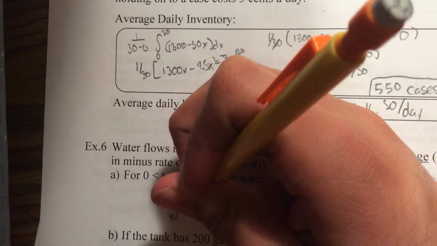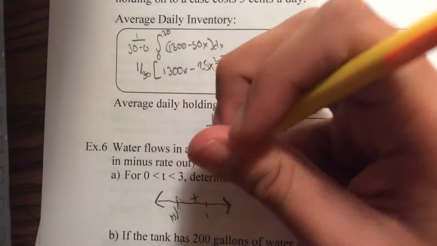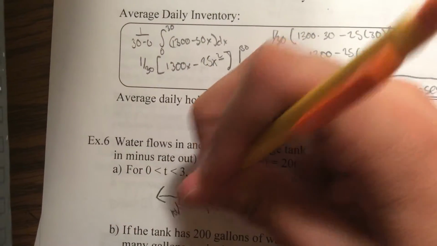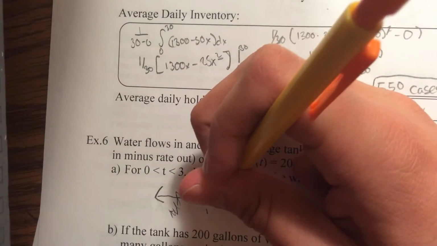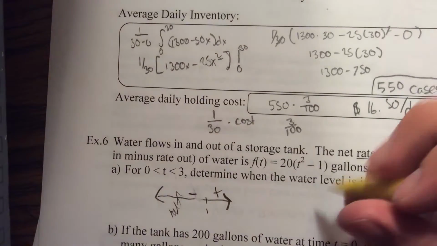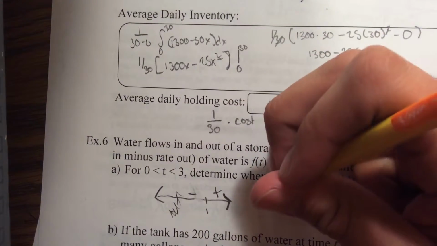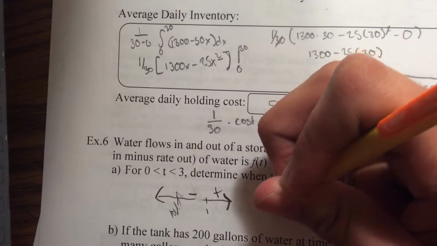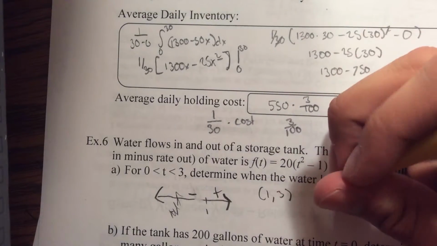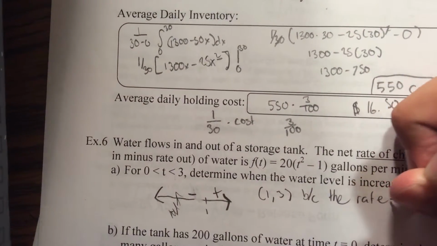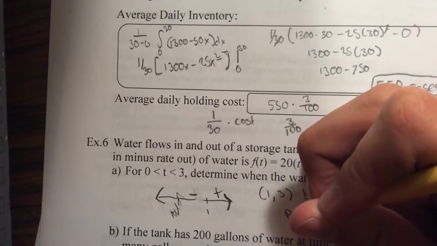From 0 to 1, it is going to be negative, and from 1 to infinity it is going to be positive. So since we're only going up to 3, it'd be 1 to 3, because the rate is positive.